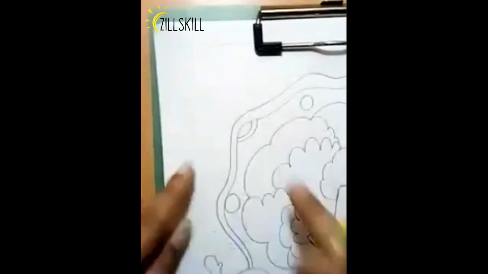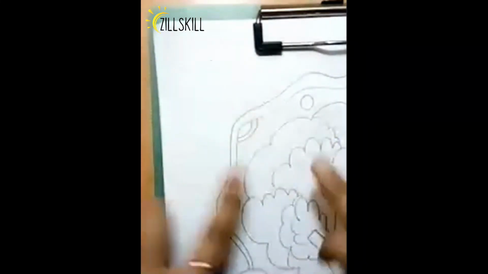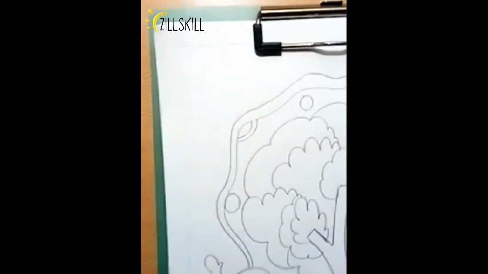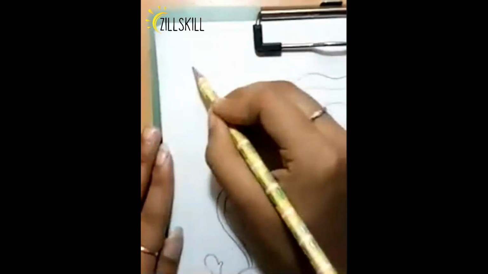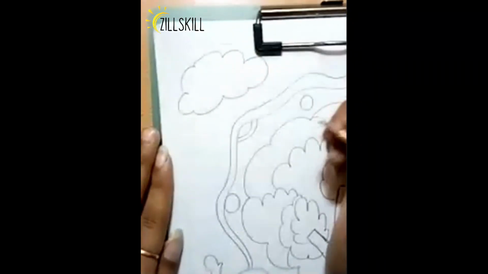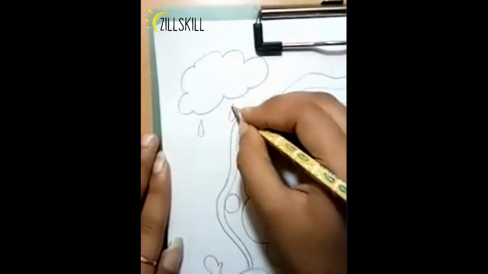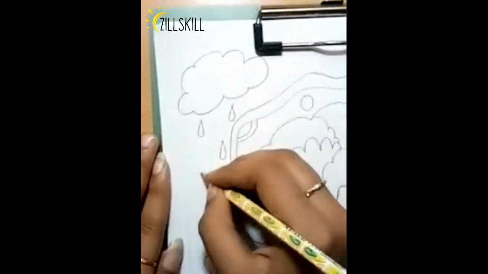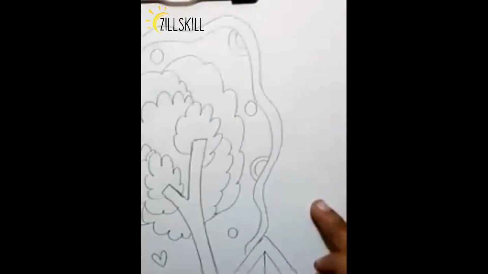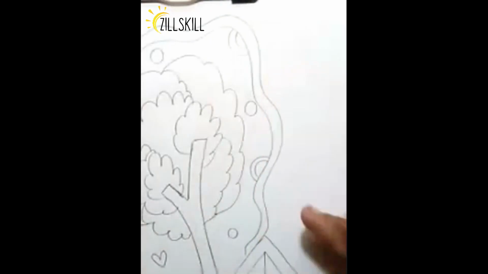So let's continue now to the top left part. I just draw a cloud here, and some drops out of that cloud like this. Now let's come to the top right. Left we have done. Let's come to the right part.